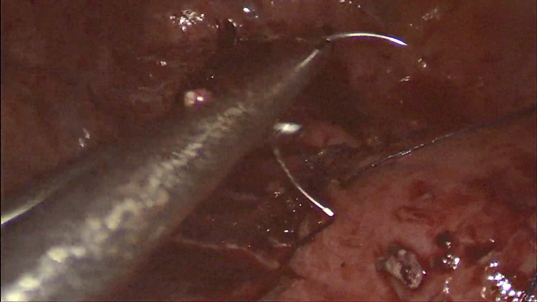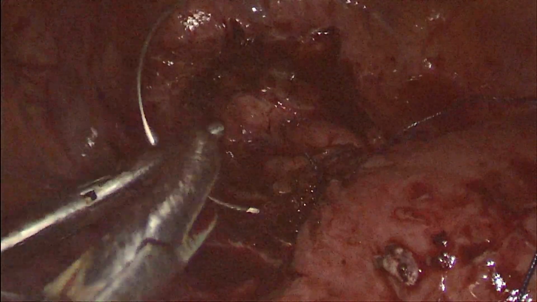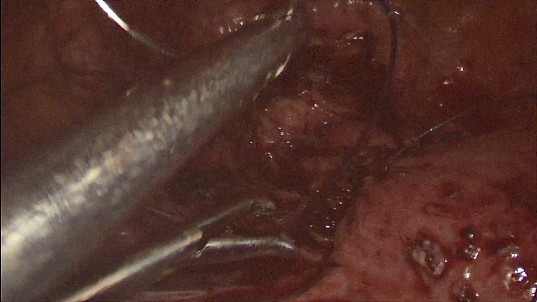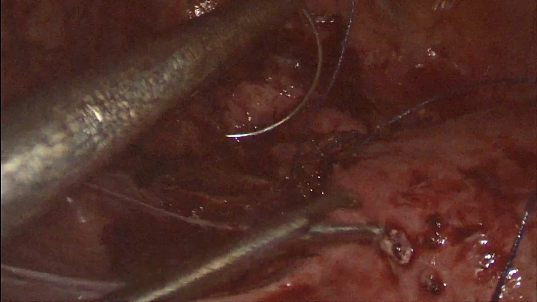So this is the final stitch we are taking at the left end of the scar. So the full length of the scar is approximated from left to right.